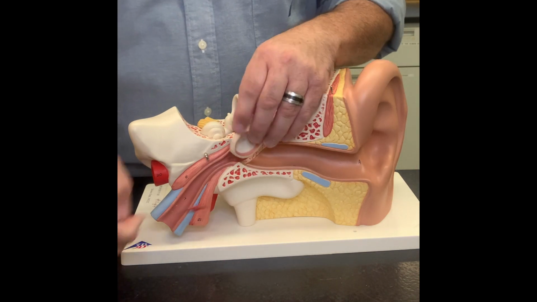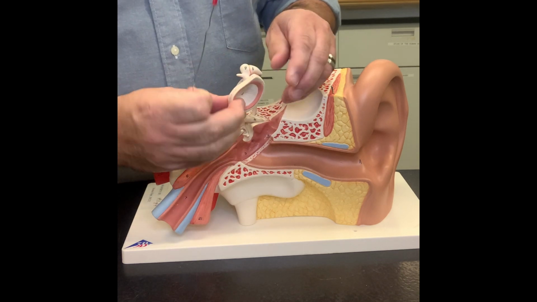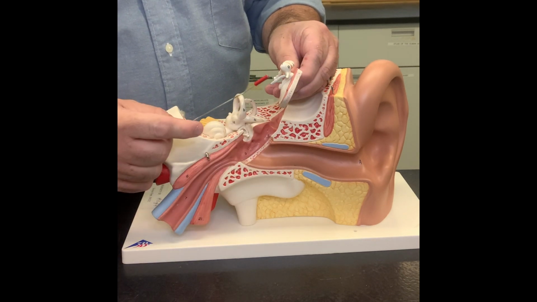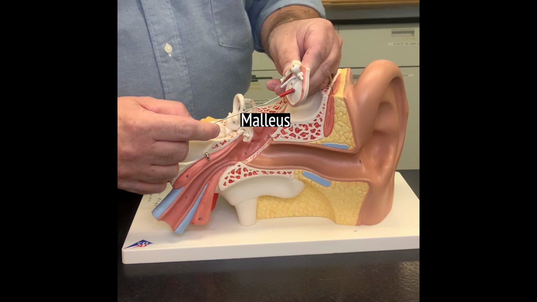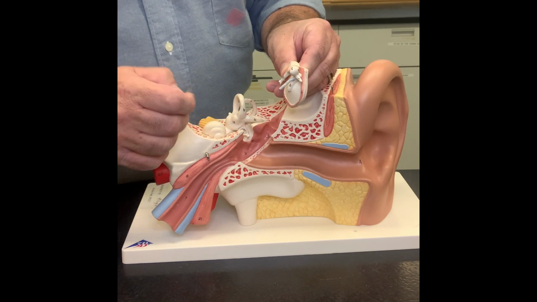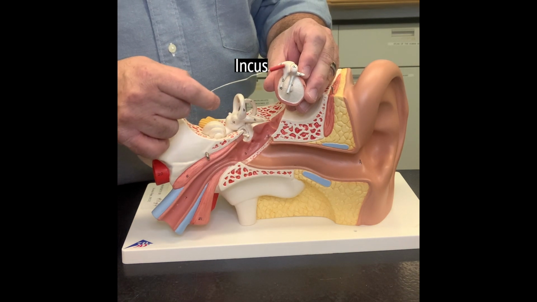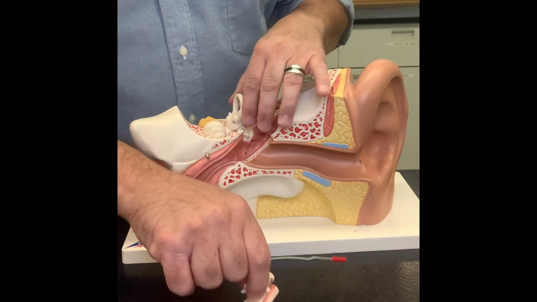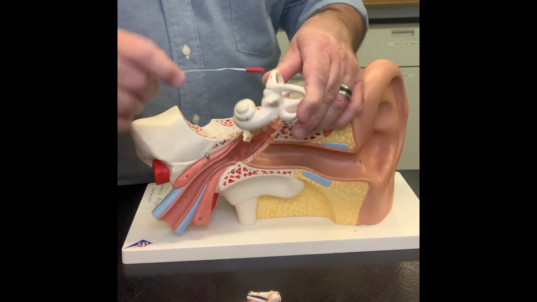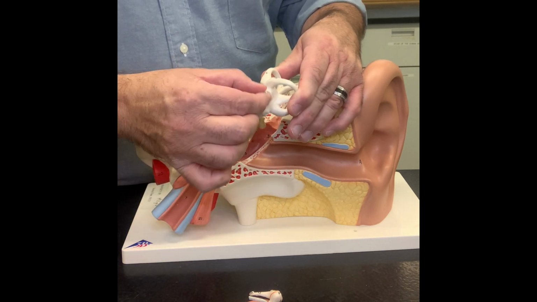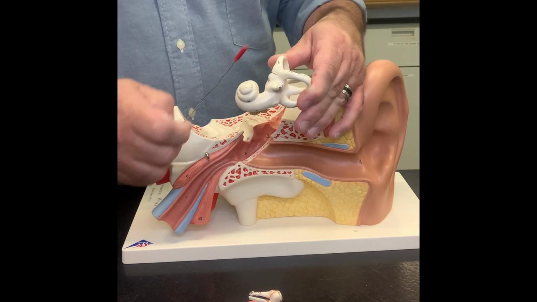So let's look at that in a little better light here. The tympanic membrane. We have two of the ossicles of the middle ear. We have the malleus, which is directly connected to the tympanic membrane. And then we have here, articulating with it, the next bone, the incus. And then lastly, the stapes. And the stapes is connected to, is really covering the oval window. So malleus, incus, stapes, oval window.